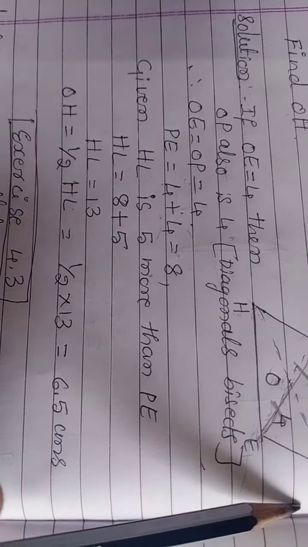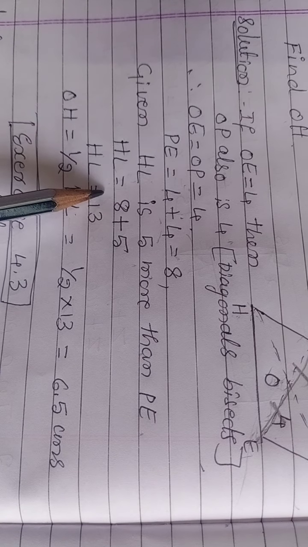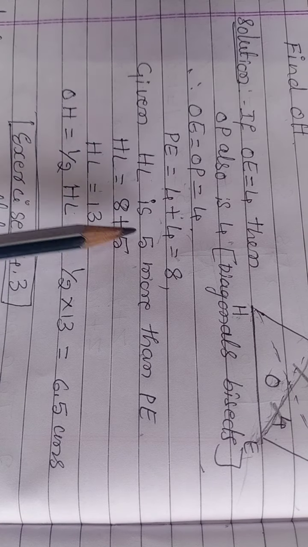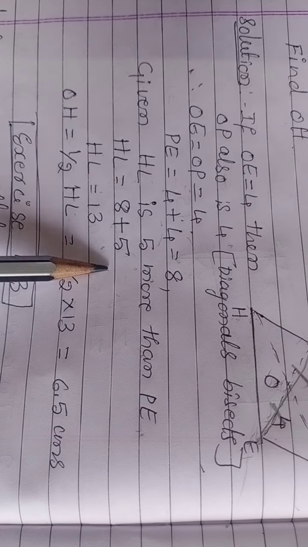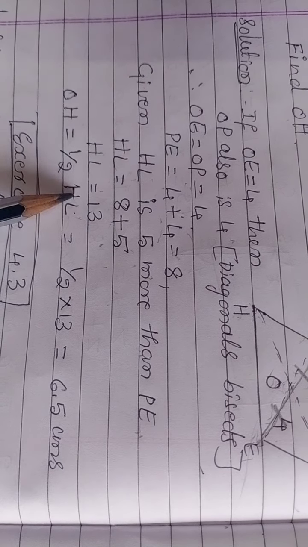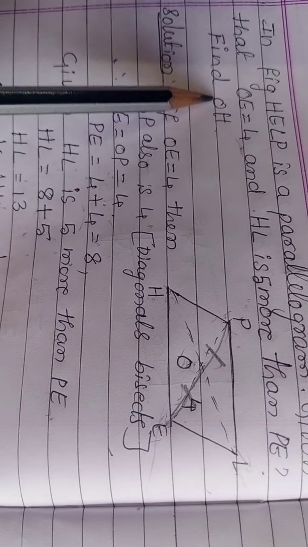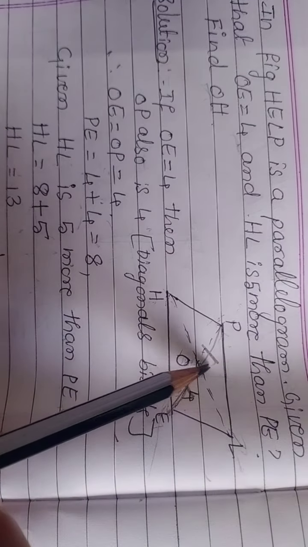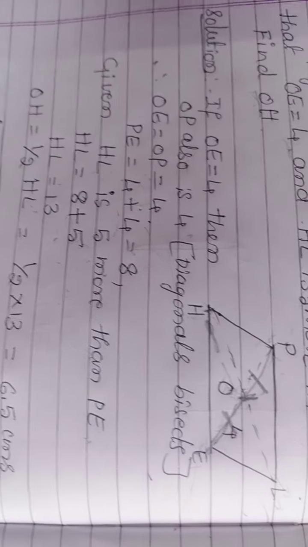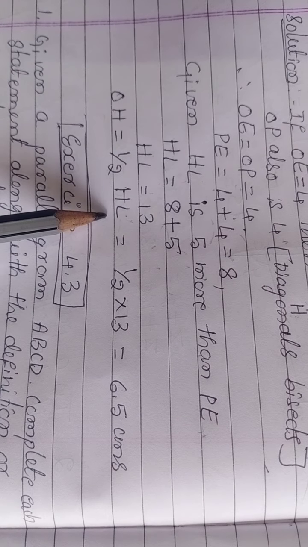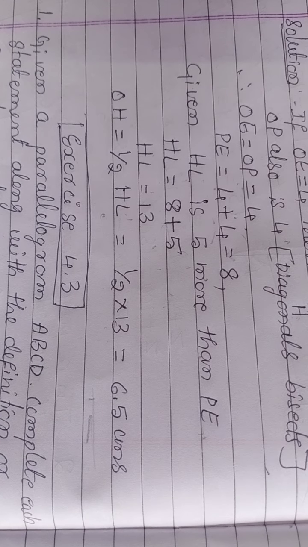Now we need HL, isn't it? So given HL is 5 more than PE. That's why HL is equal to 8 plus 5. 5 more than PE means 8 plus 5. That is 8 plus 5 is how much? 13. Now what we had to find, just check it out. OH you had to find. OH is a part of the HL, isn't it? That's why OH will be half of HL. So half of 13 will be 6.5 centimeter.